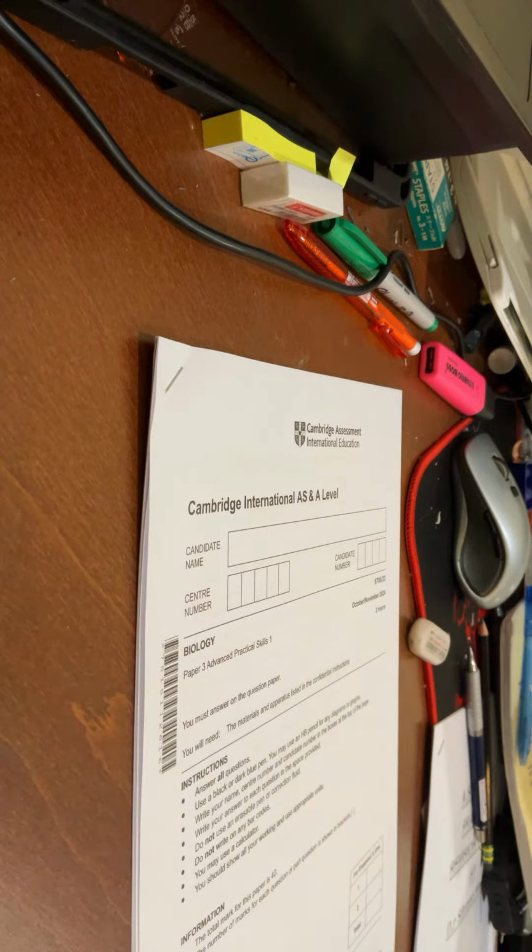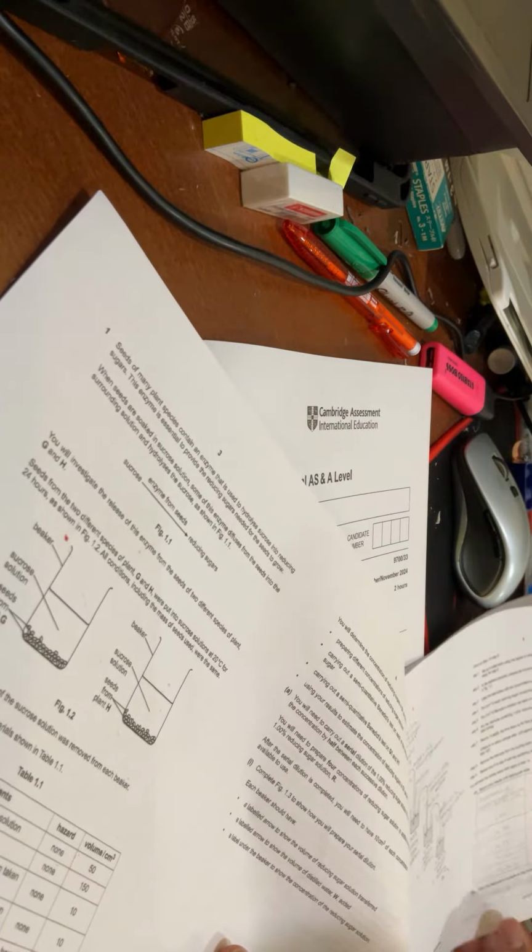Oh, this is done. I have my photos. Let me ask the teacher. So we also finished this paper, the February March 2024. Yes, we also finished this one. Do you have any questions from this paper?